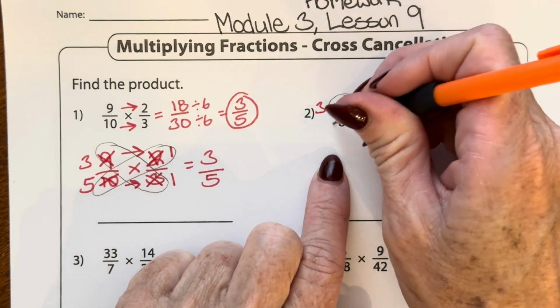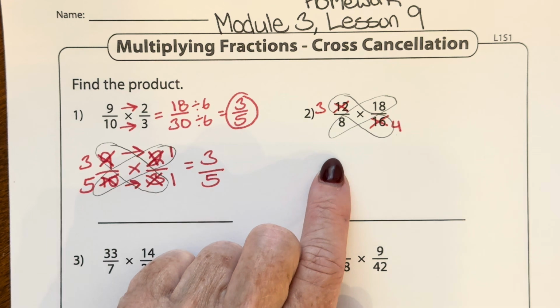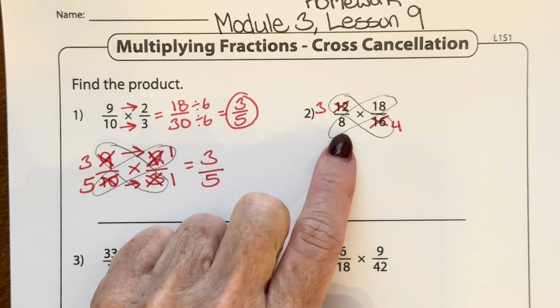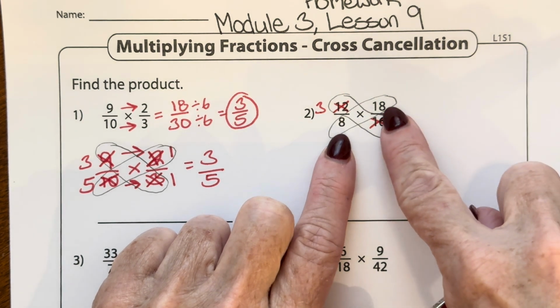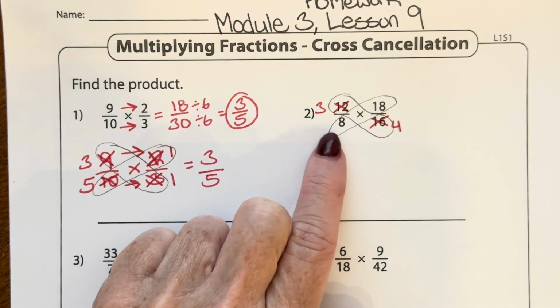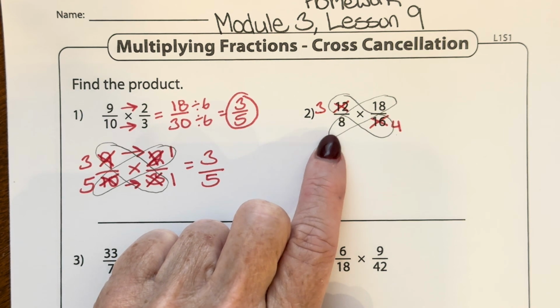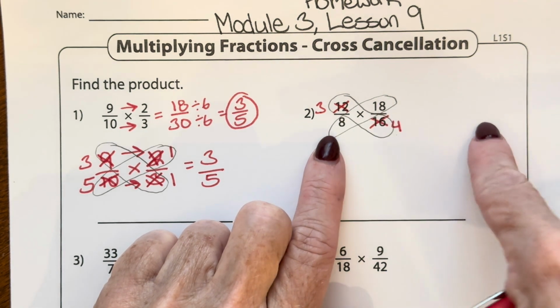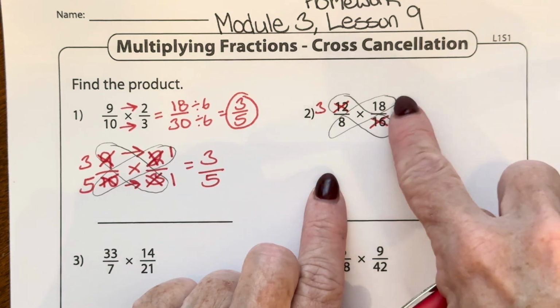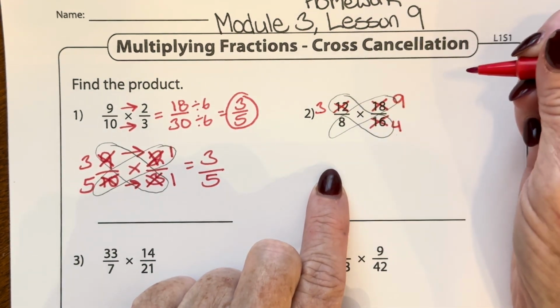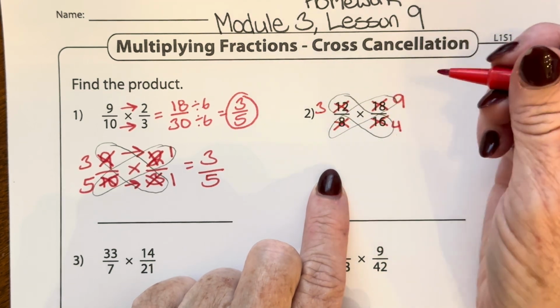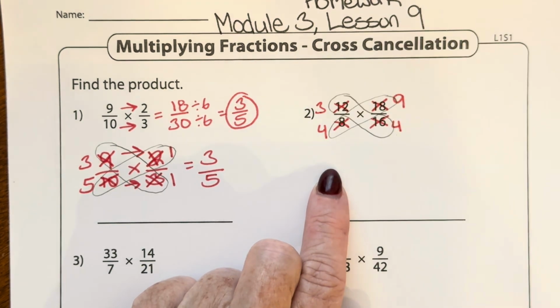Okay, let's look at this one. 8 and 18. What number? Well, I'm going to think of my factors for 8. 1 and 8. Does 8 fit into that? Nope. What about 2 and 4? 4 doesn't, but 2 does. So 2 is the greatest common factor. So 2 can fit into 18 9 times, and 2 can fit into 8 4 times.